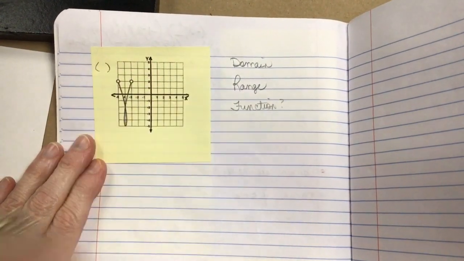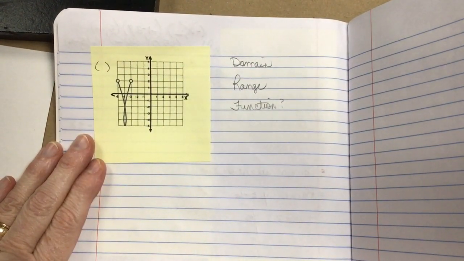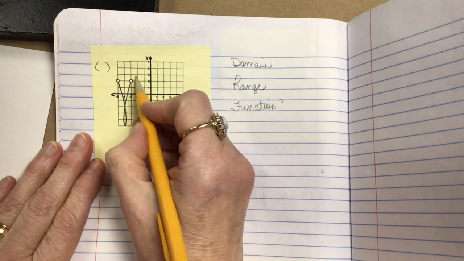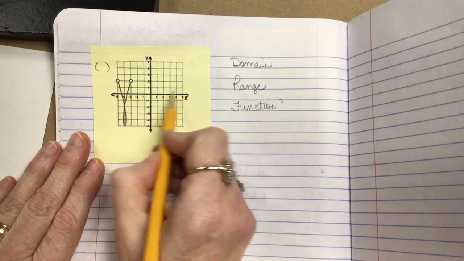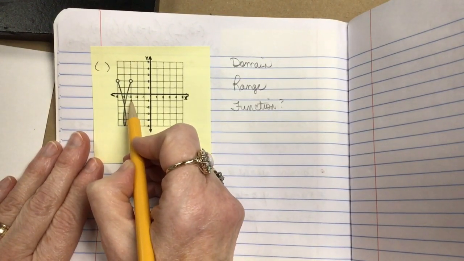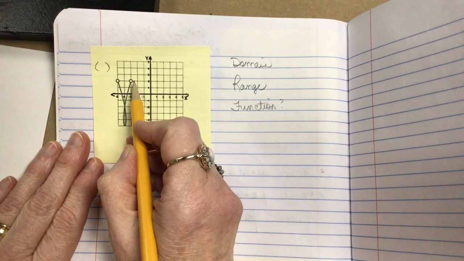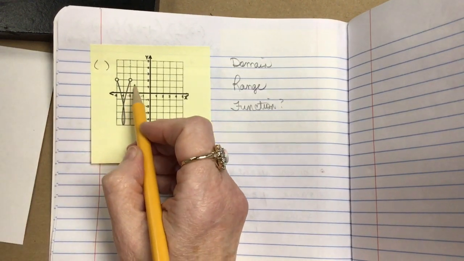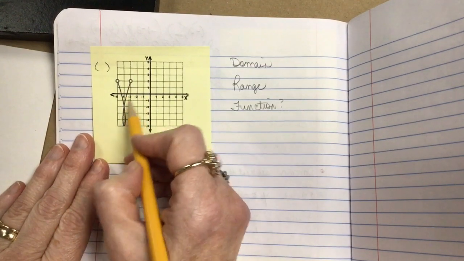Now, as I do ordered pairs, I'm especially interested. Now, I know -2 is not in my domain because it doesn't have a Y. None of these numbers over here. Anything from, is -3 going to be in my domain? Does it have a Y? No, if it was a solid dot, it would be yes. So -3 is not even in it. So let's see what's going on in here.